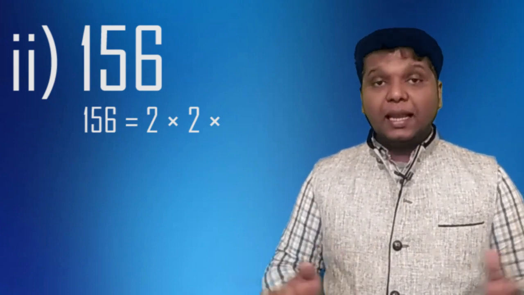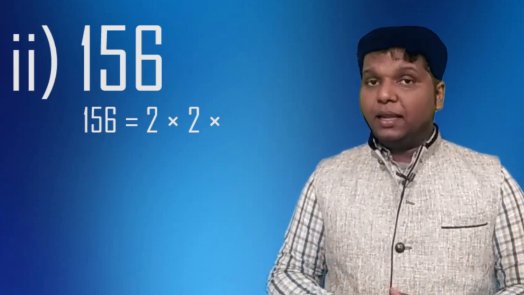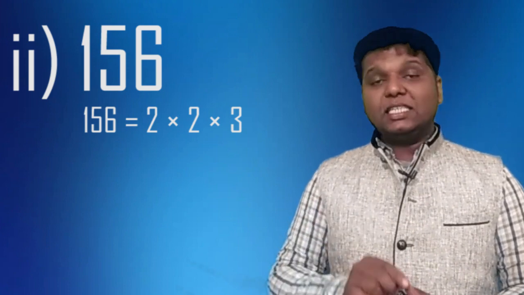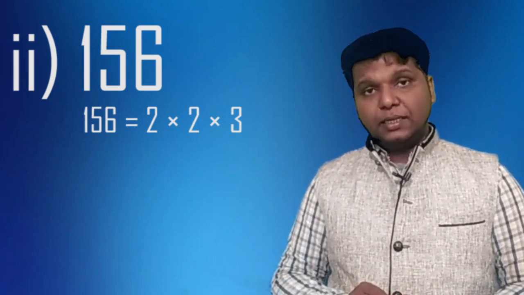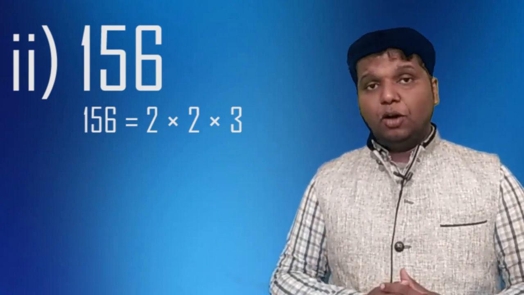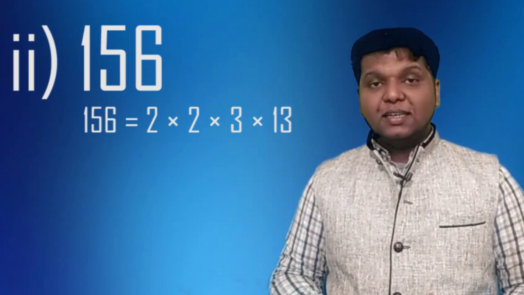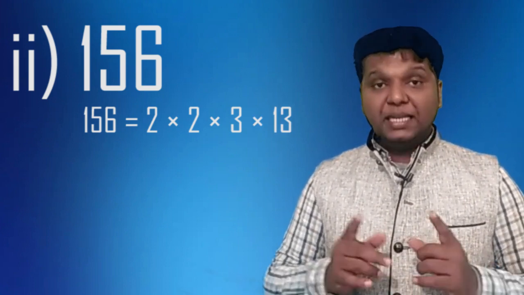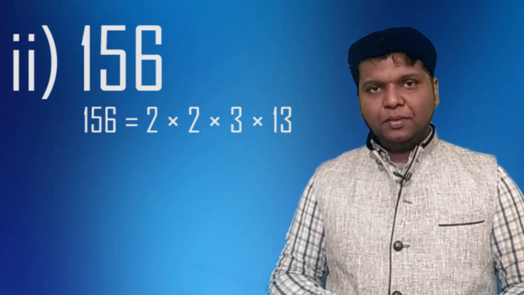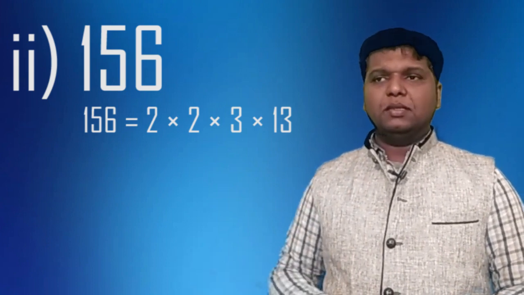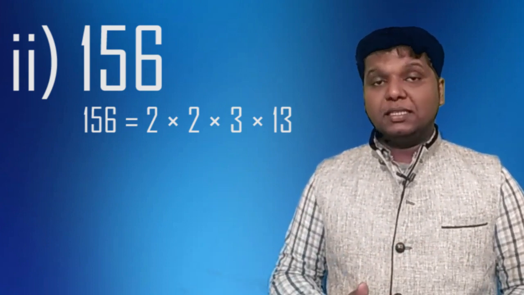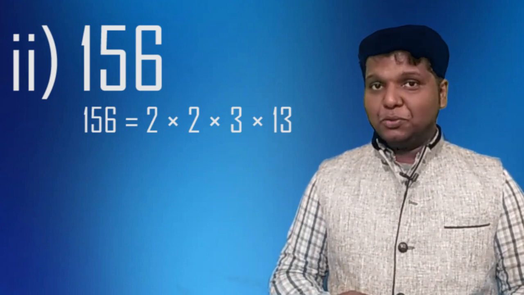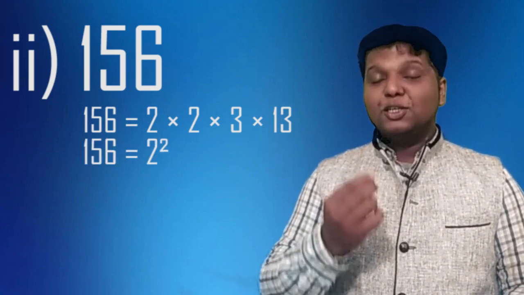Now, 39 is exactly divisible by 3. 3 is the least prime number which divides 39. Now, dividing by 3, how much? 13, right? So this 13 is a prime number. Being a prime number, we will stop there. And now let us collect all the primes. So we can express 156 as, tell me, 2 square, right?